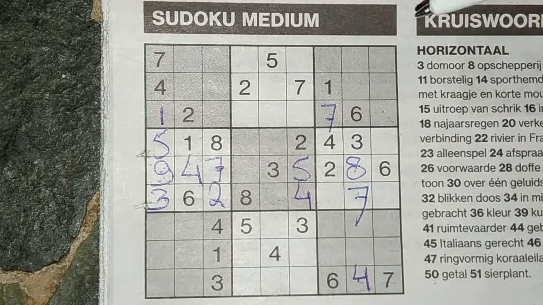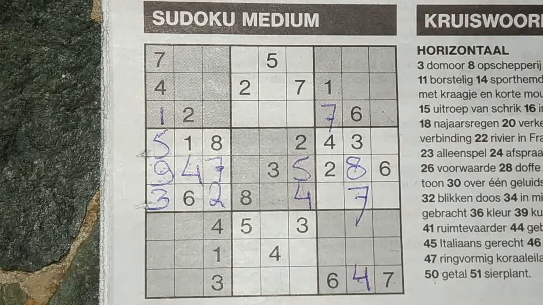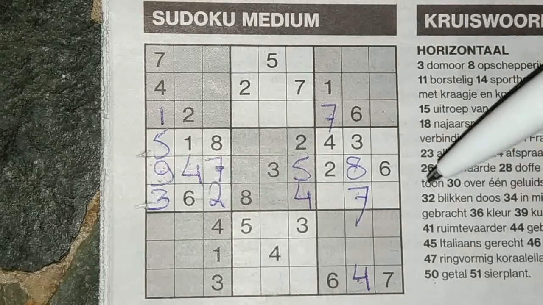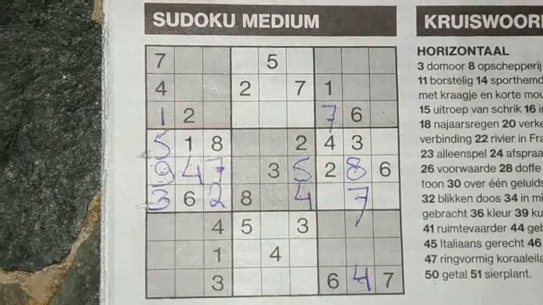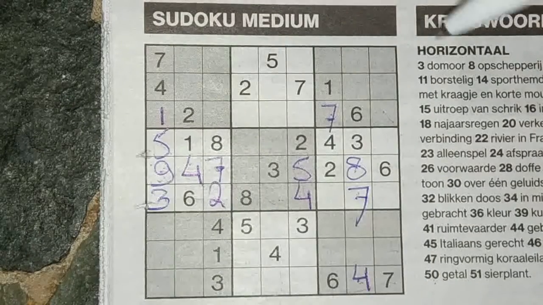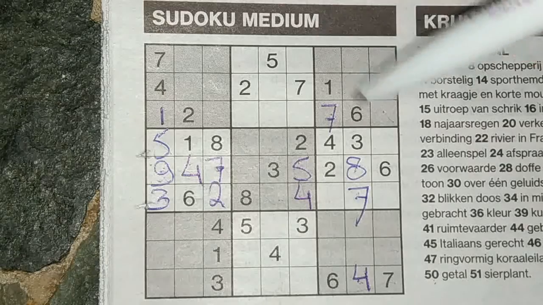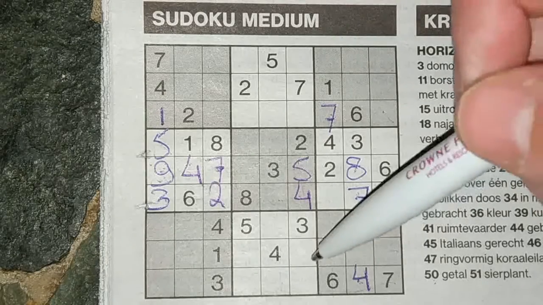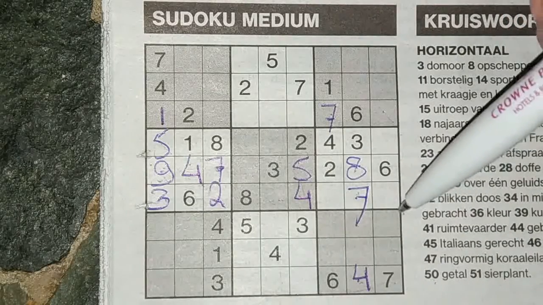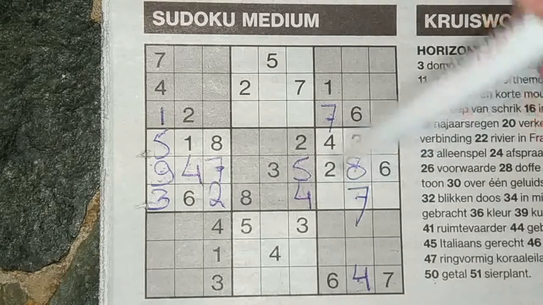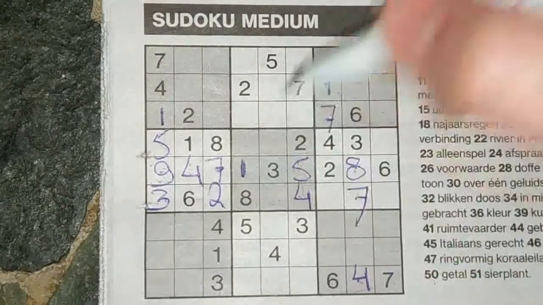Then 3. Then 6. One missing number in this row. The middle row is for the number 1.